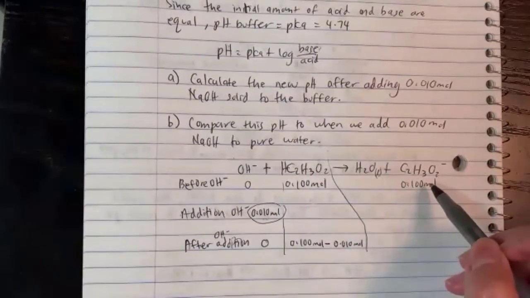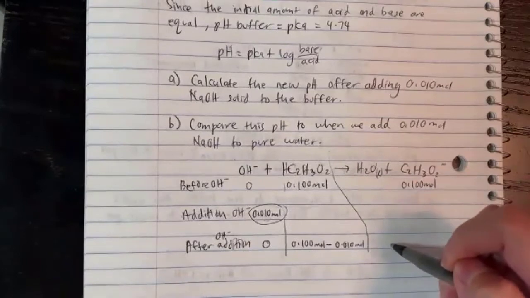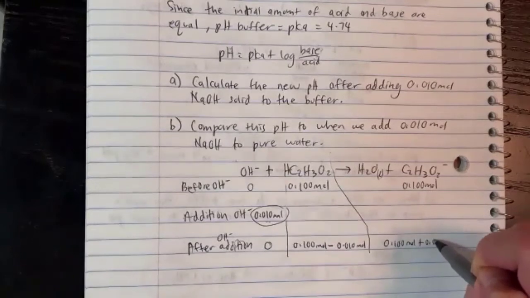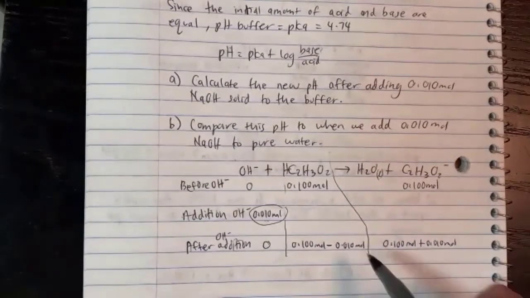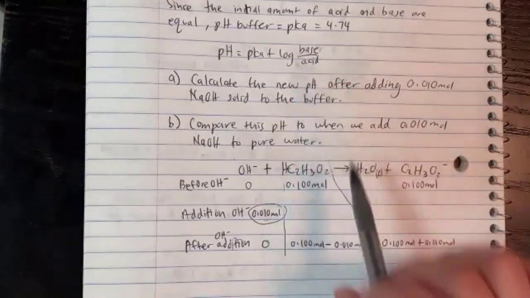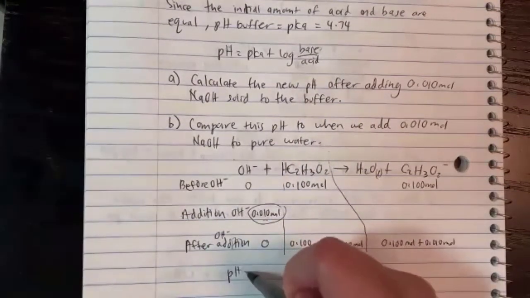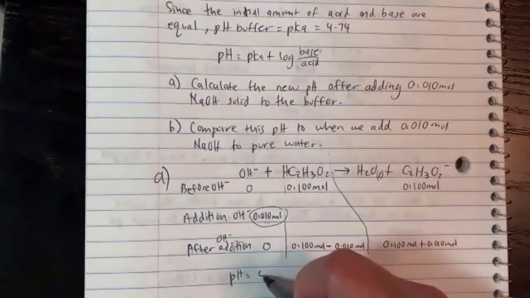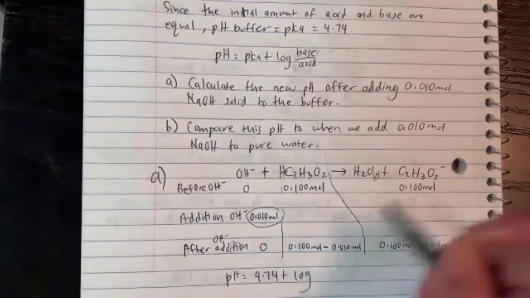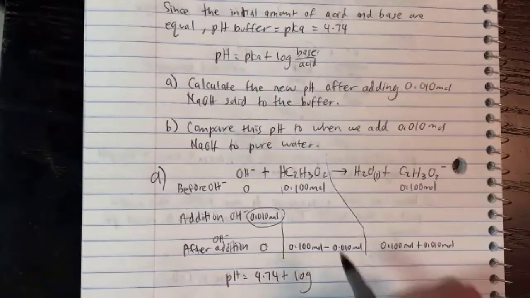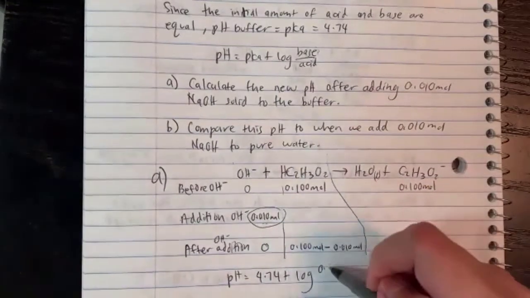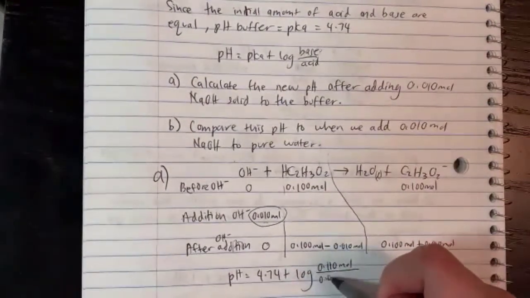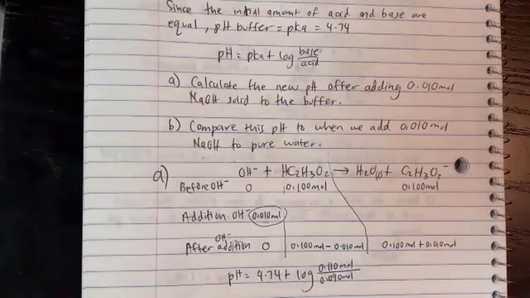Then we skip water, we go to this guy. So now C2H3O2 actually goes up. After addition, it goes up by that same number. So all you do is you put these values on the base and acid part, plug it back into the equation. So the new pH after addition, this is part A, right? It is pKa of 4.74 plus log of base. So this is my base, so it's 0.110 moles on my base, and then this one is subtract, right? So it's 0.090 moles of my acid.